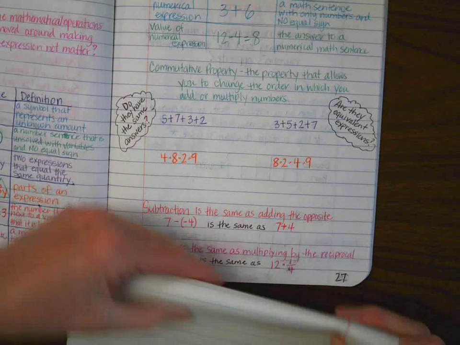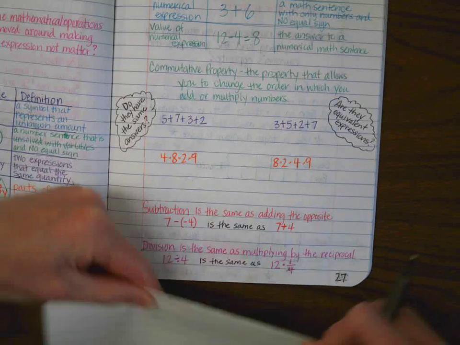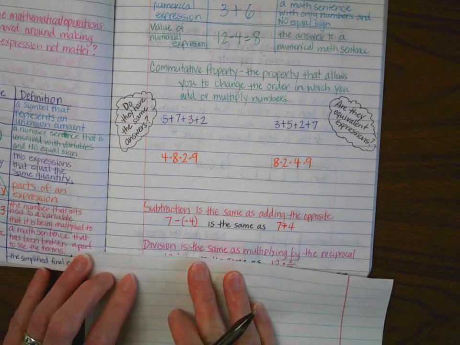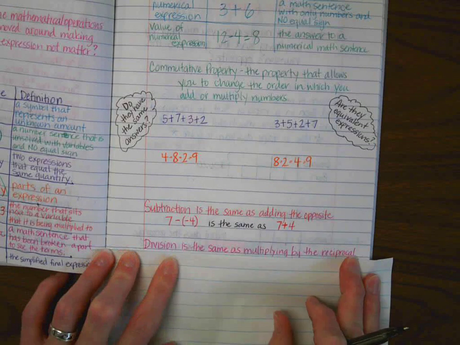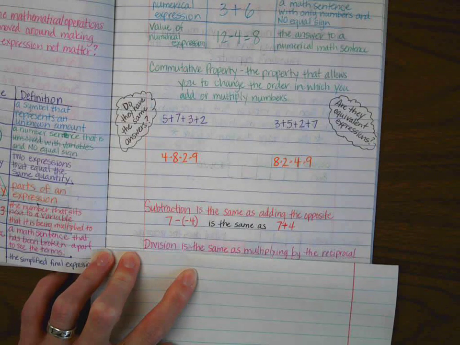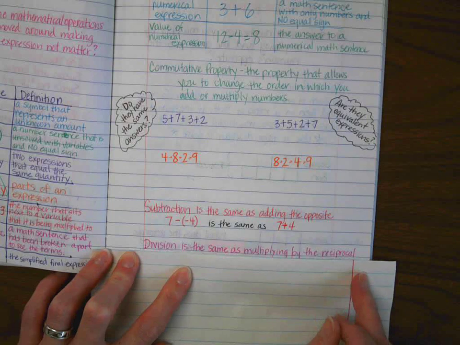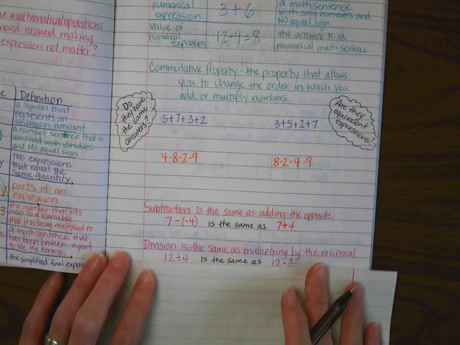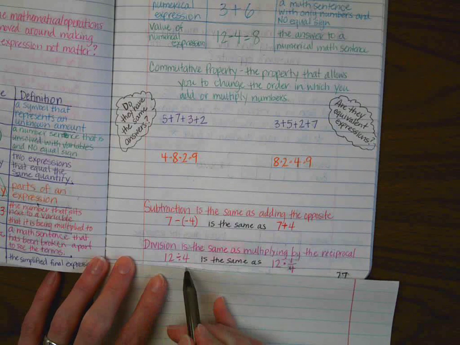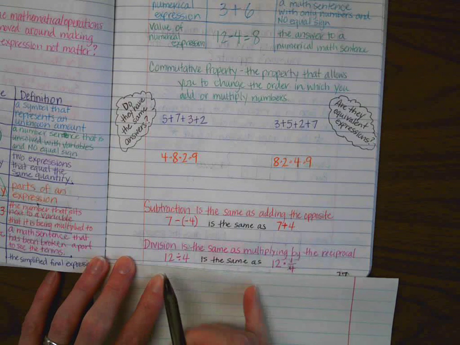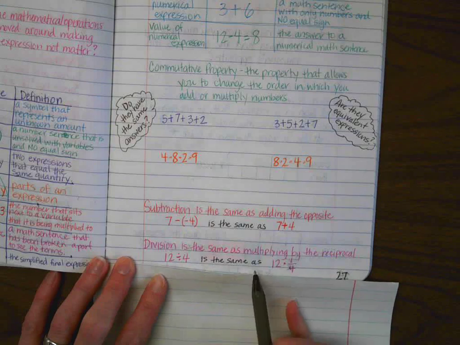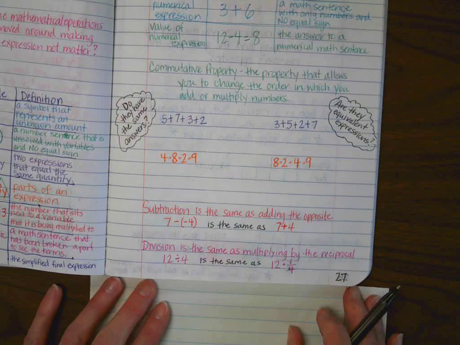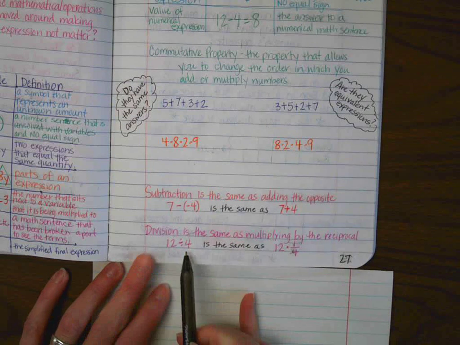Okay, and now division works the exact same way. We haven't spent as much time proving this with division, but I'm hoping that you guys can think about this and say that it's true: division is the same as multiplying by the reciprocal. So if we have 12 divided by 4, the question is, is 12 divided by 4 the same as 12 times 1/4? Now, why did I do that?